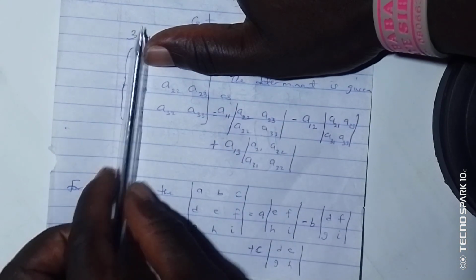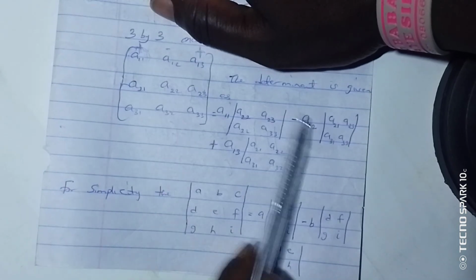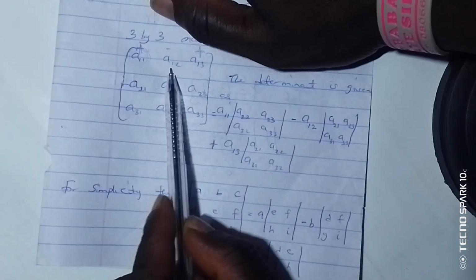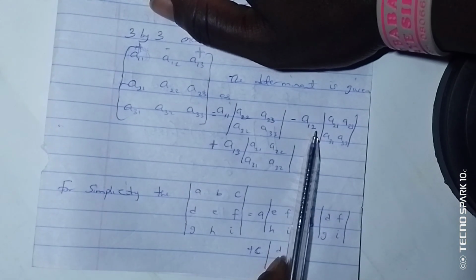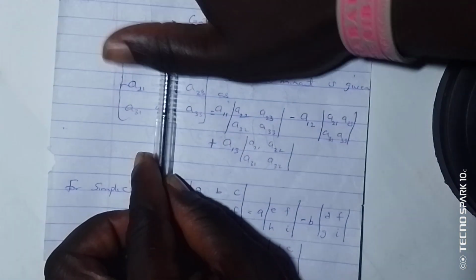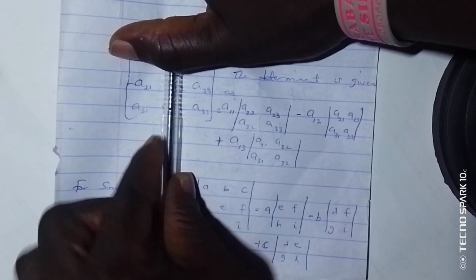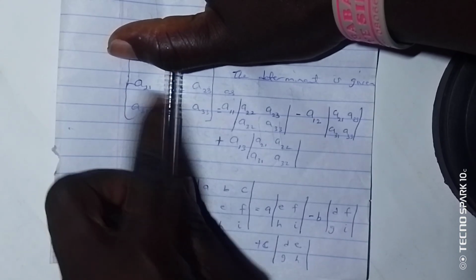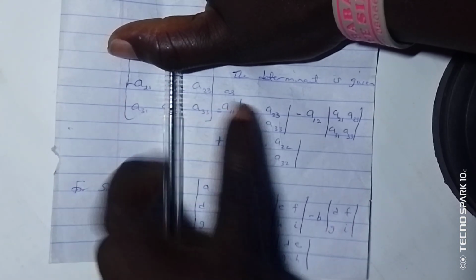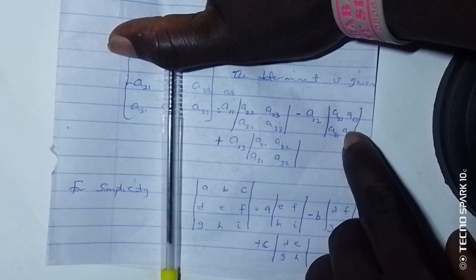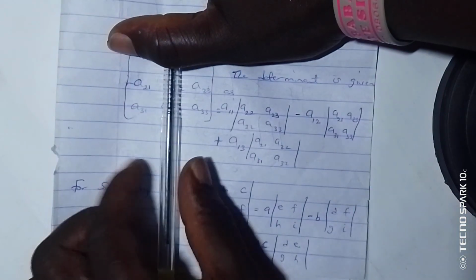So I'm done with the first one. Now the second one, remember it is minus that I have here, and the element is A12. So I write minus A12 also. I cover the column and the row of that A12. This is the column, I've covered it, and I'm covering the row. The other elements you have left after covering the column and row of A12, you put them into the determinant structure. So that's how you deal with it.